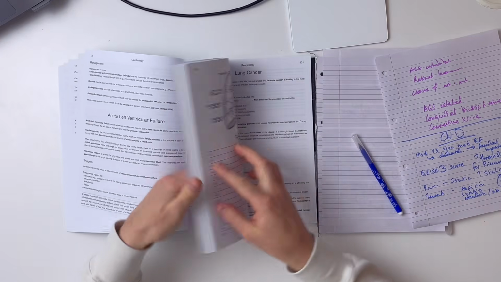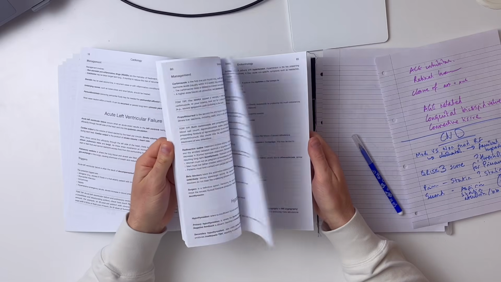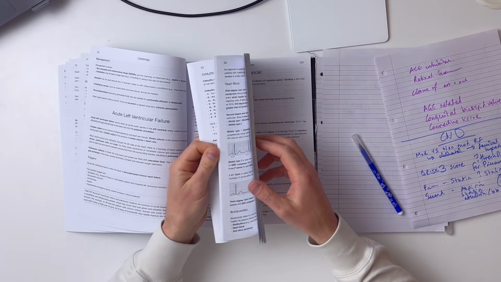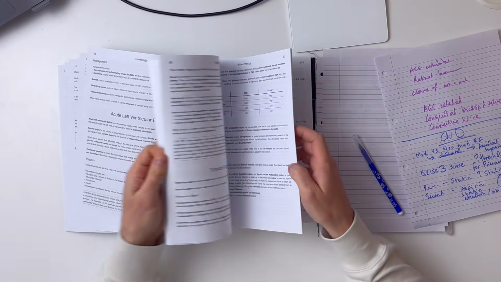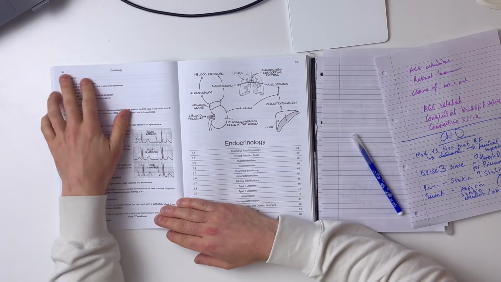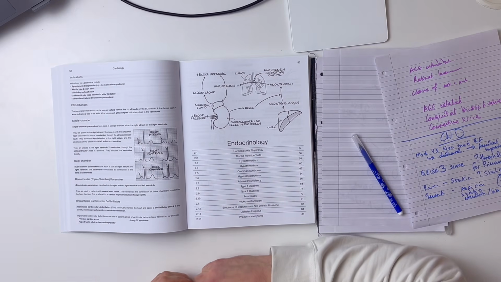So we've got this far, but what you would continue doing is this process and keep going, pushing through all the way till the end of the chapter. So this would take you, cardiology is probably the biggest section, but this would take you all the way to page 52. That's going to take you probably 3 hours. This is the biggest kind of topic.